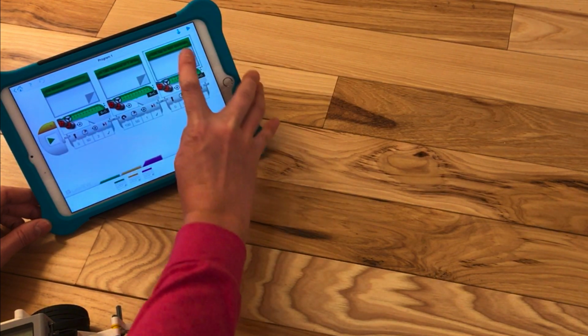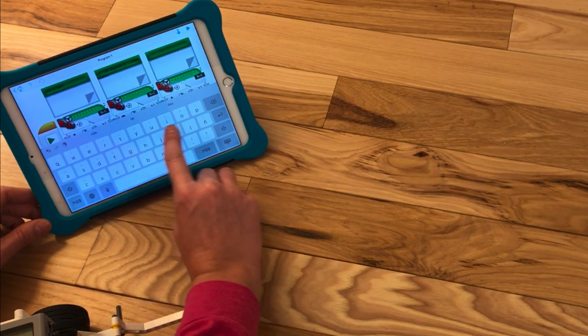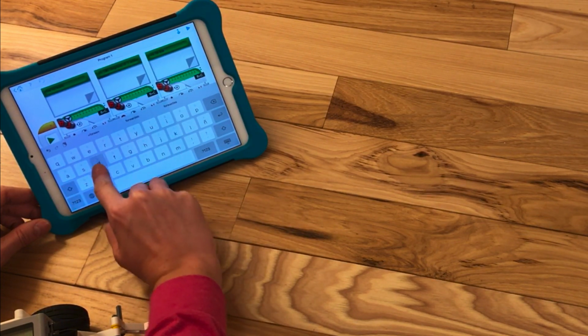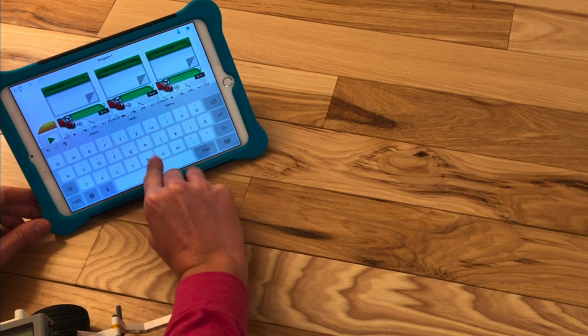And this one, I'm going to say drive forward, back to the start.